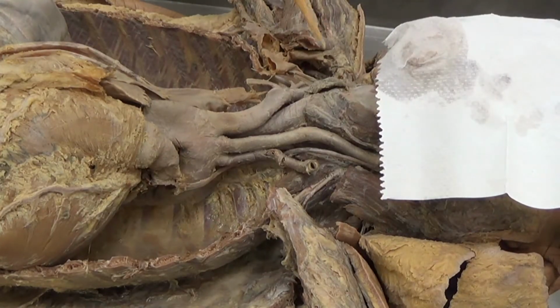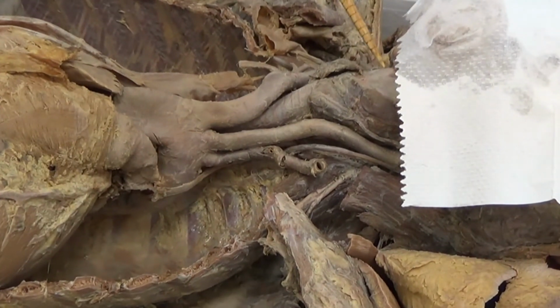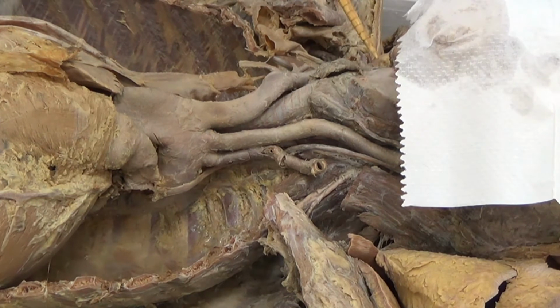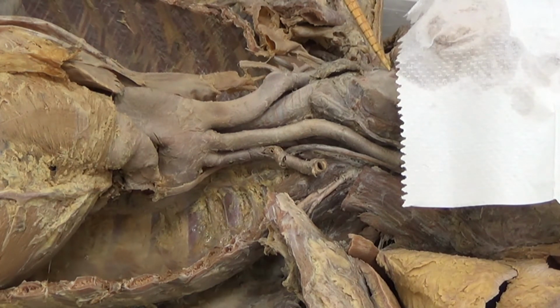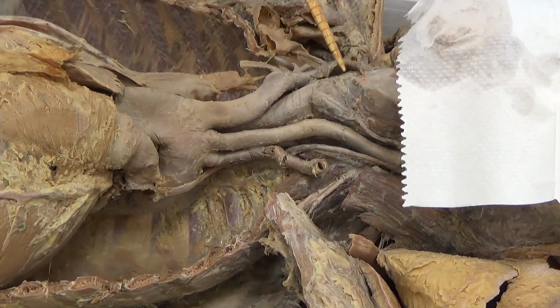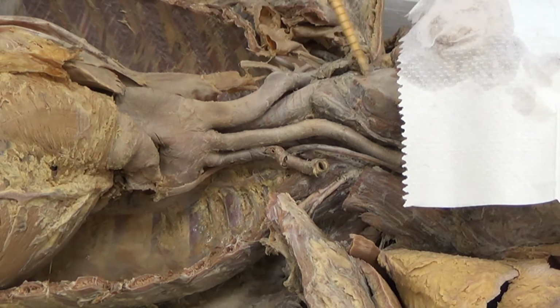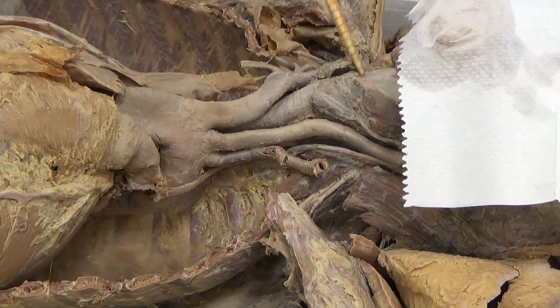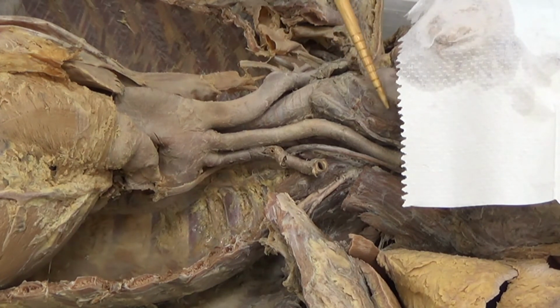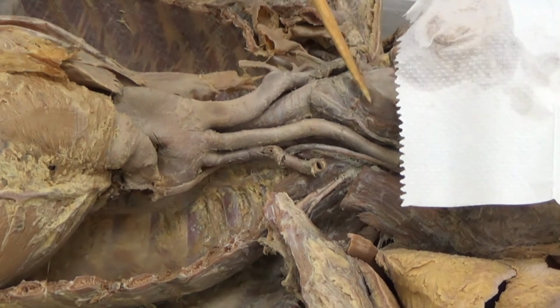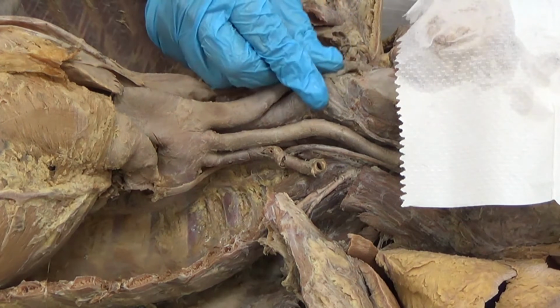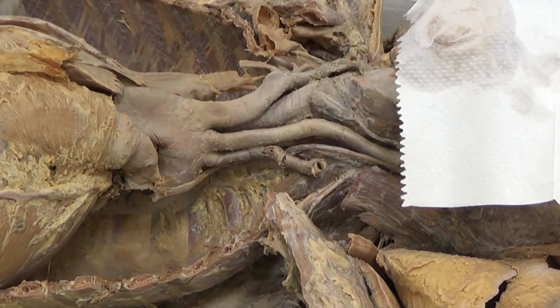Now, this would be the larynx. This is the thyroid cartilage, the lamina of the thyroid cartilage, and this would be the laryngeal prominence. Below the thyroid cartilage you will find the cricoid cartilage. The membrane in between the thyroid and cricoid cartilage is the cricothyroid ligament. These muscles are the cricothyroid muscles, which are involved in tensing the vocal cord. The structure below here would be the thyroid gland.